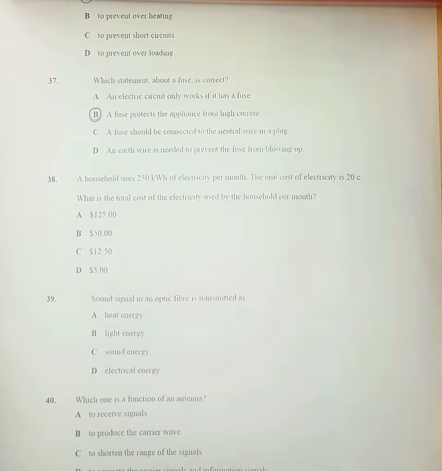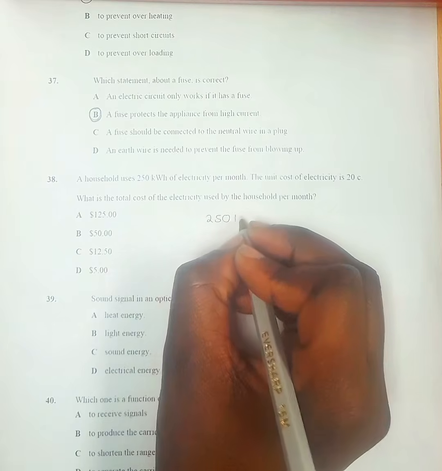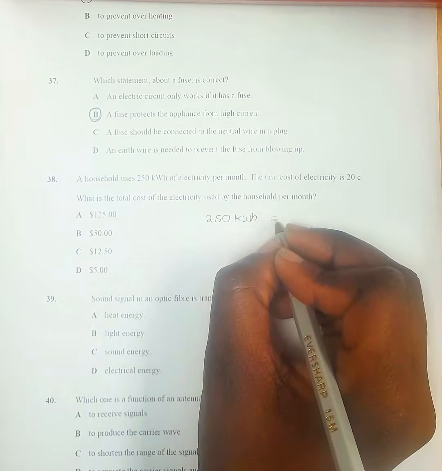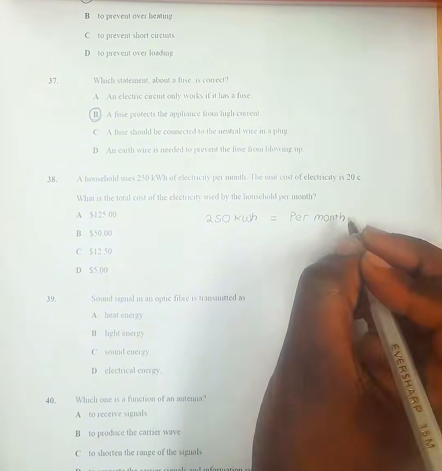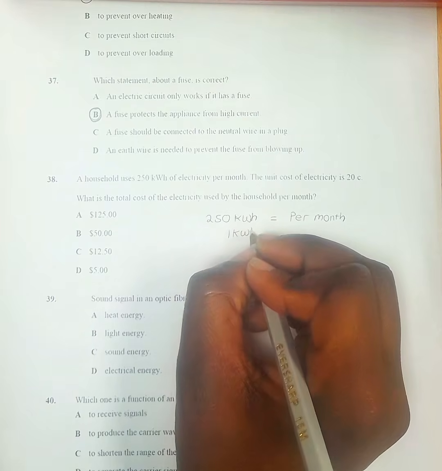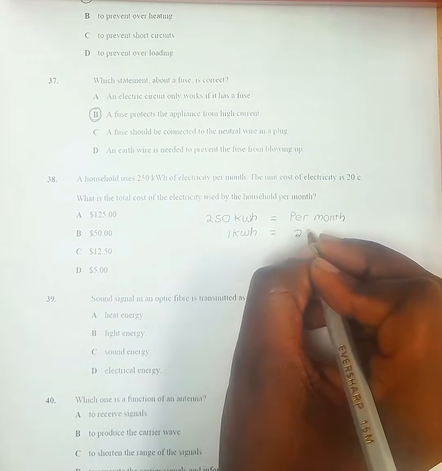And then number 38, a household uses 250 kilowatts hour of electricity per month. The unit cost of electricity is 20 cents. What is the total cost of the electricity used by the household per month? So what we are going to do here is we are going to say 250 kilowatts hour, this is per month, right? And then 1 kilowatt hour costs 20 cents.